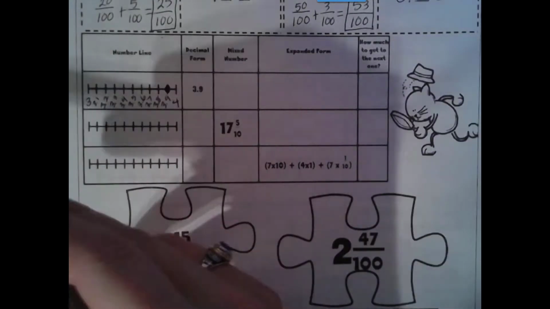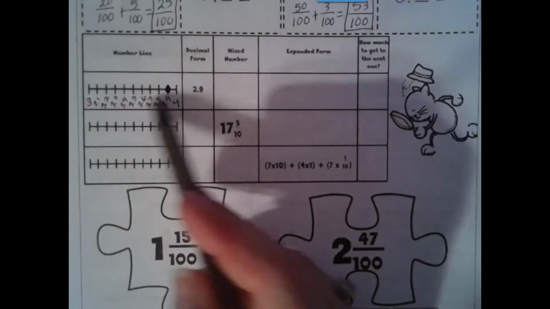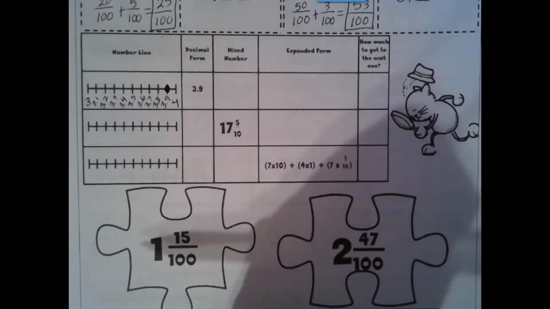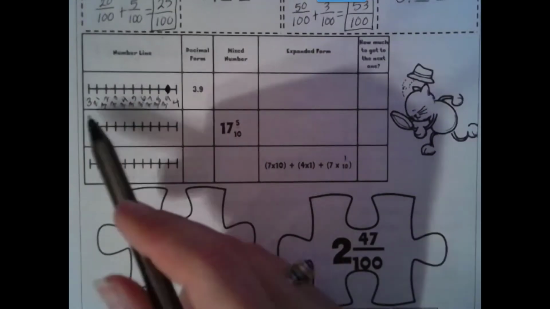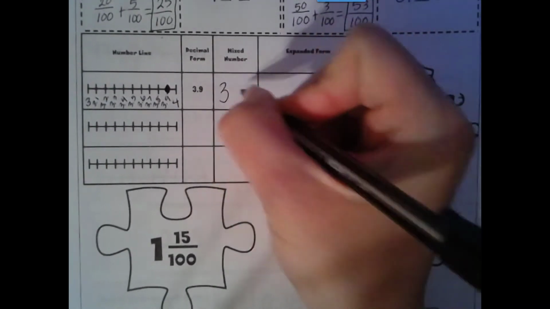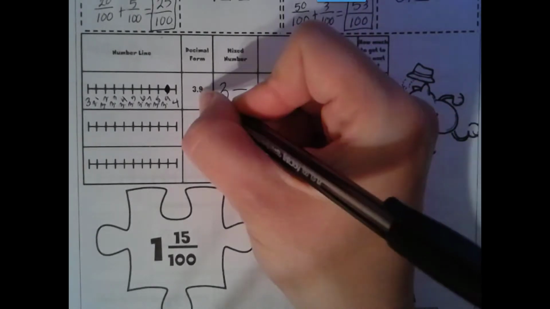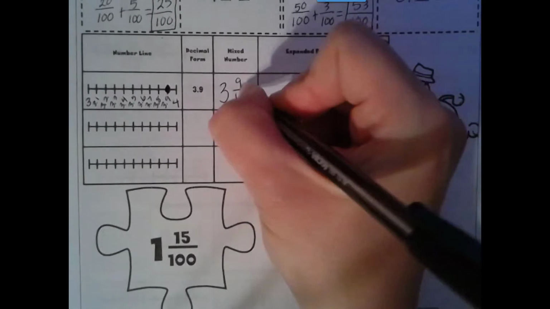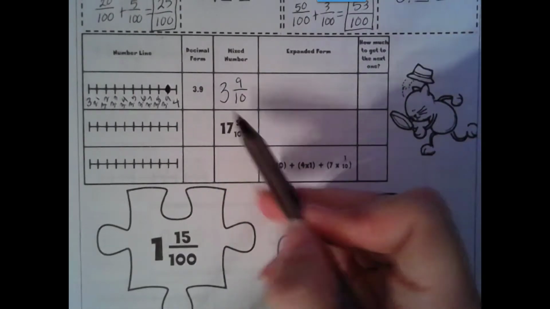There would be 3 whole sections of this before you get to this. But we just look at the piece we need for now. As a mixed number, we have 3 whole. We have 1 place after the decimal, so we need 1 placeholder in our denominator. 9/10, so 3 and 9/10.